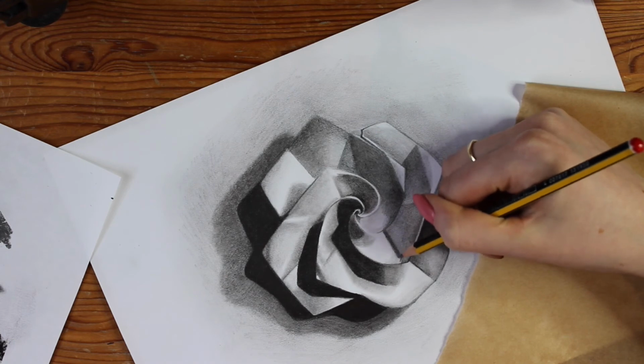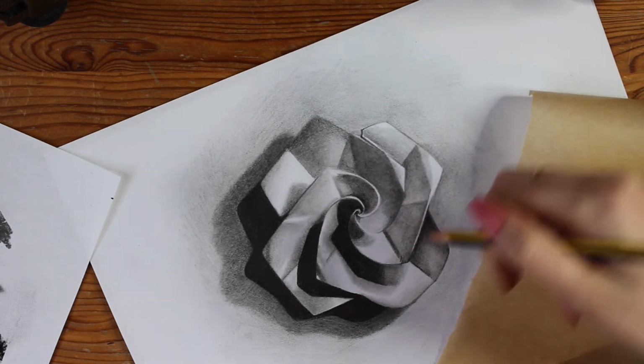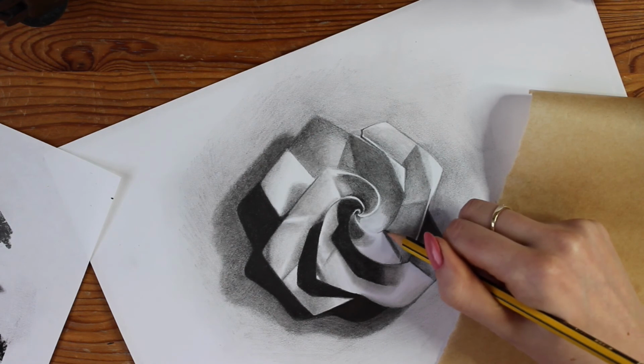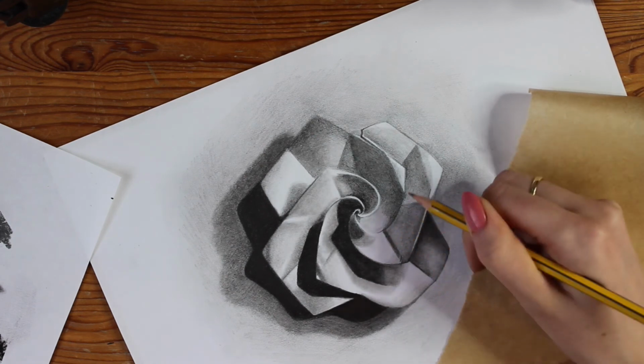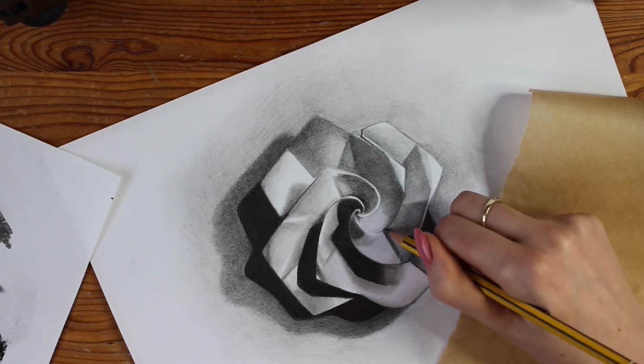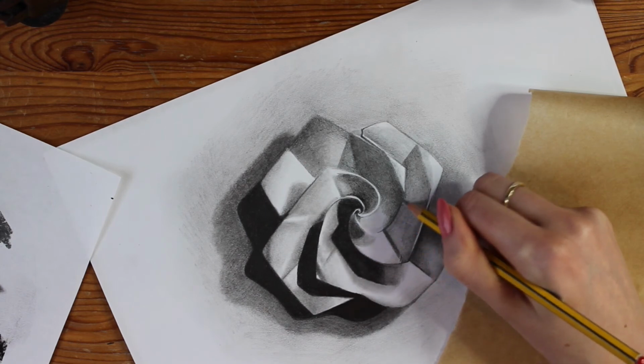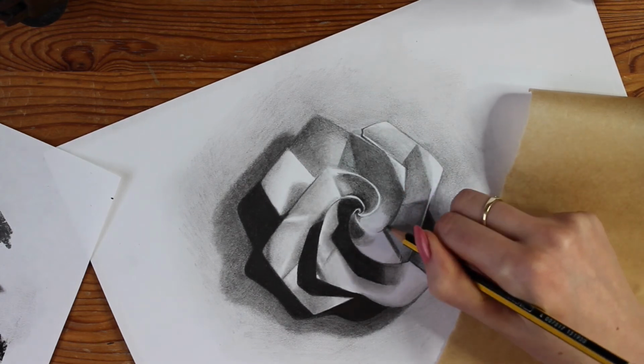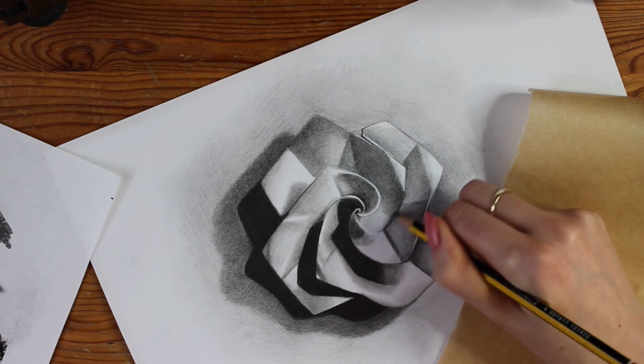So at this point I'm just sharpening up the lines just so that it makes it look a lot more clearer. I'm just using a sharp pencil to get a few more details in.